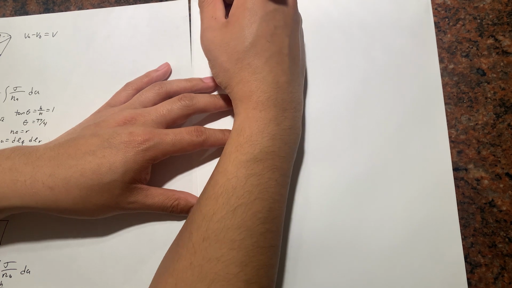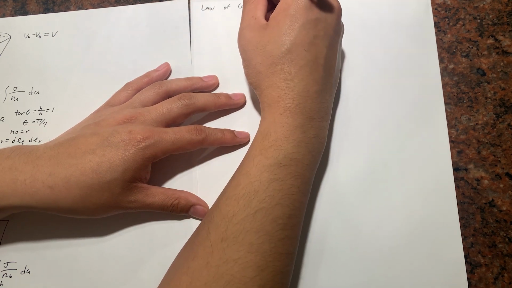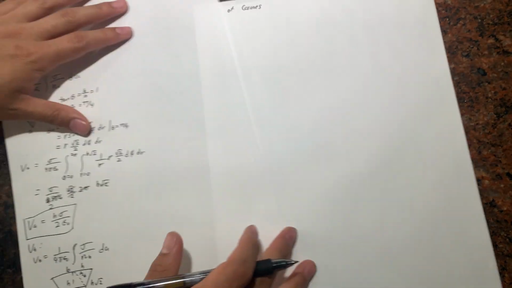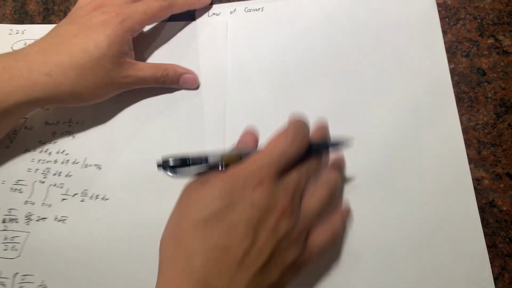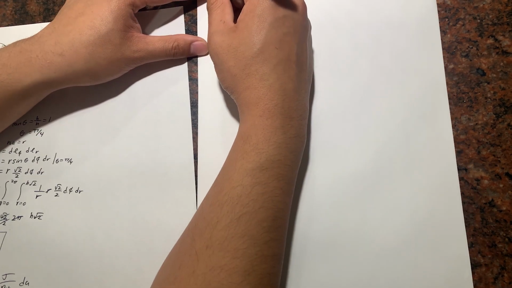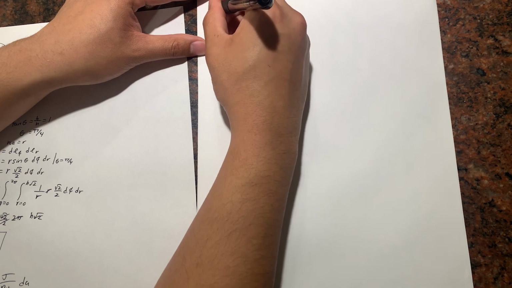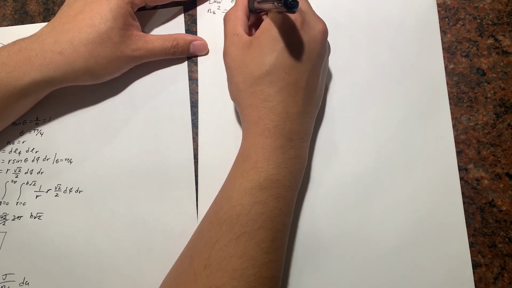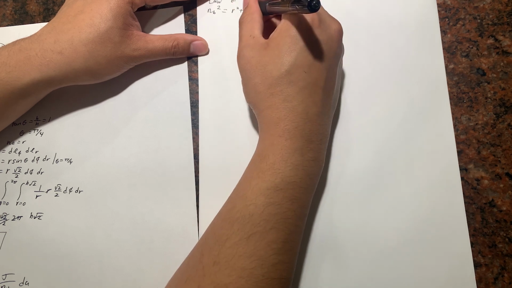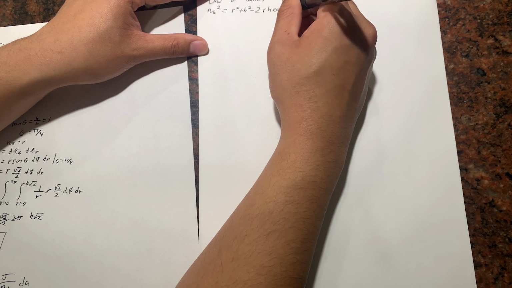Alright, so now, law of cosines using our triangle down here, that is going to give us script RB squared, which is equal to R squared plus H squared minus 2RH cosine theta.